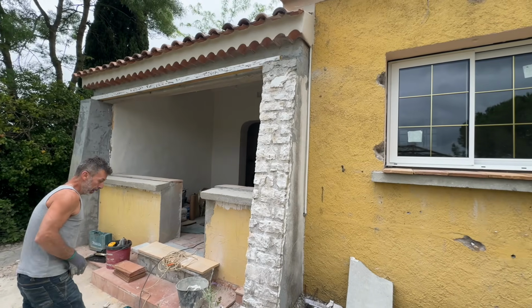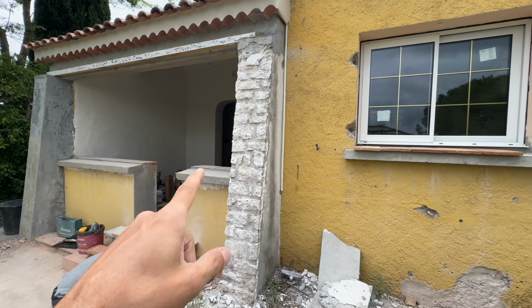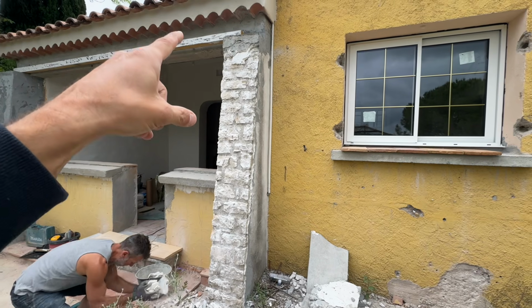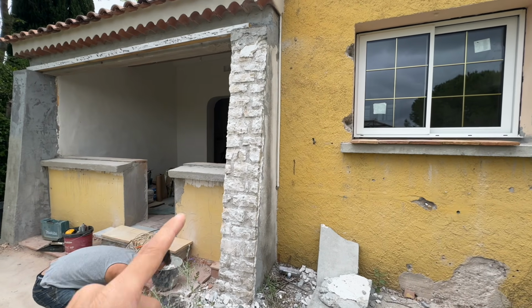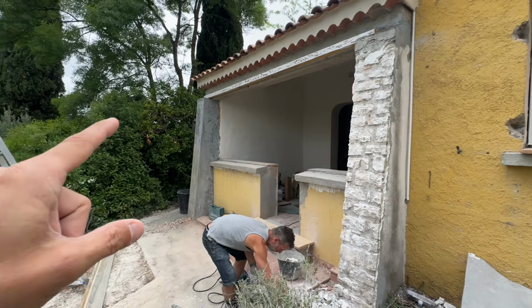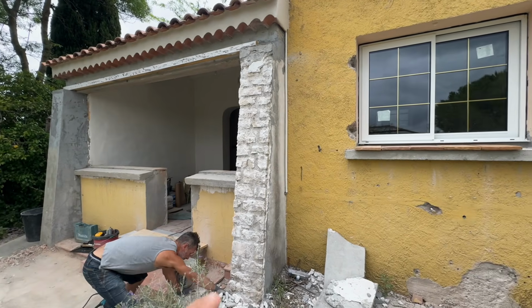Well, we just took this column down because we were fixing it, and we just found out that underneath everything was the original stone. And I really like that, so I think we'll do that covering on that side and on this side when we finish up.